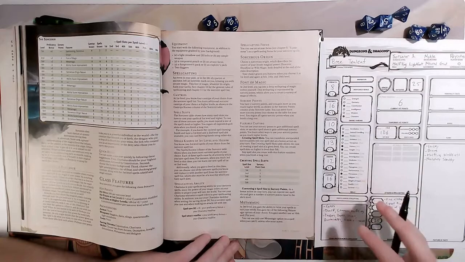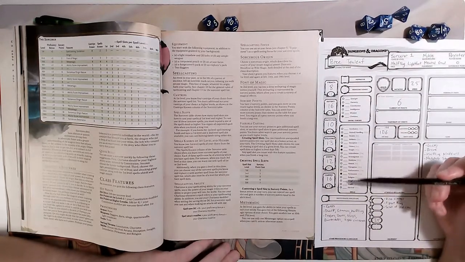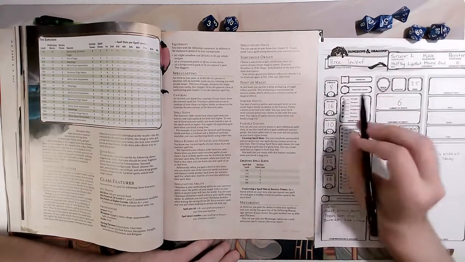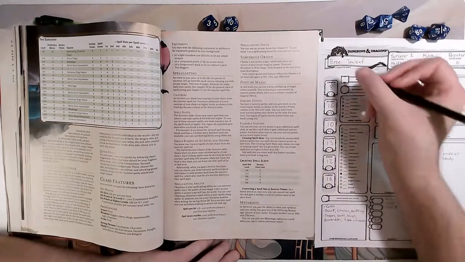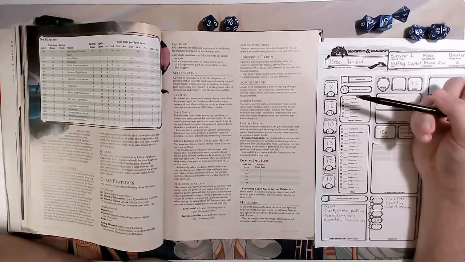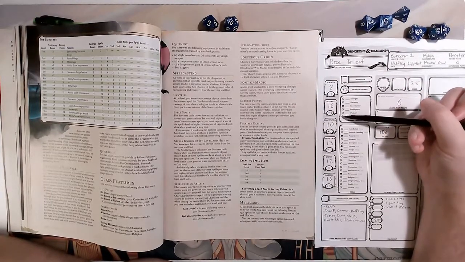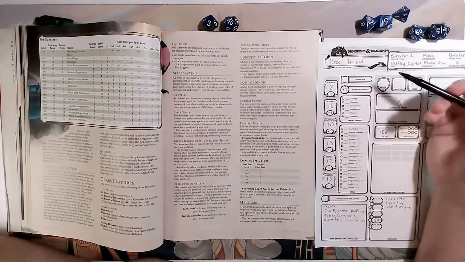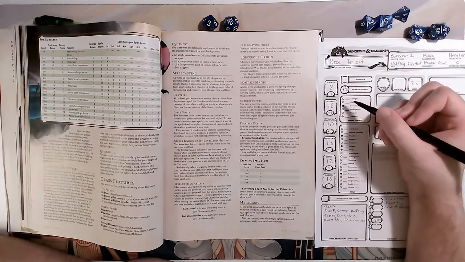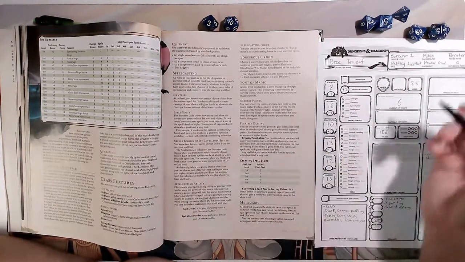Alright, so now that we have all these filled in, this is where some math comes into this, right? So at level 1, our proficiency bonus up here is +2. That's going to go up as you level up. This is how good you are at these skills that you have filled in. So these little lines next to everything, that's where we're going to put our modifiers, or the things that we add to our rolls when we roll them.